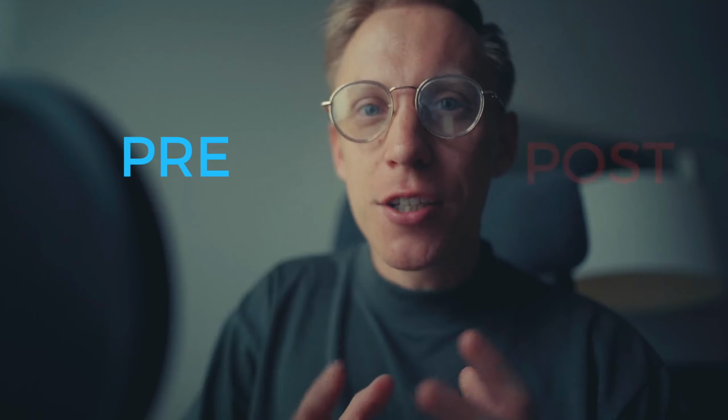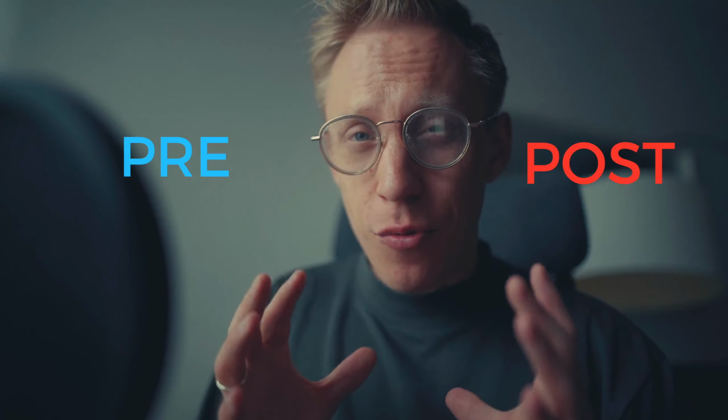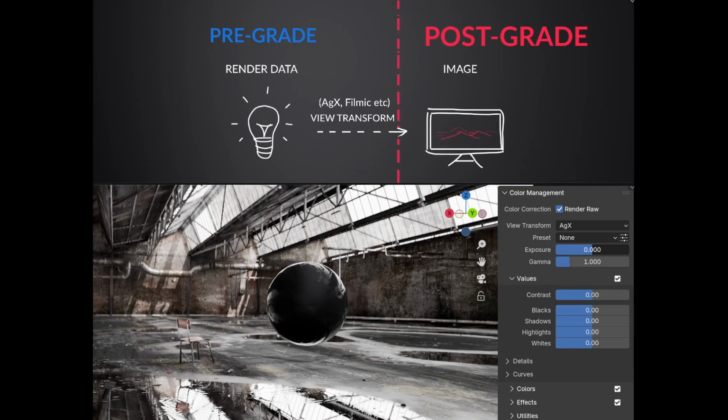Alright, so here's the thing. It all boils down to pre- and post-grade adjustments. This is really important to get right, really important to understand. So I'm going to take a quick detour and explain what these pre- and post-adjustments are all about. Exposure, for example, is it pre or post?